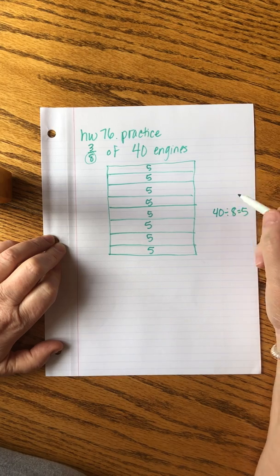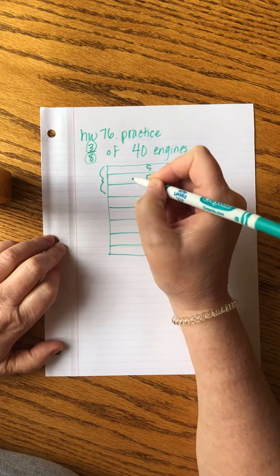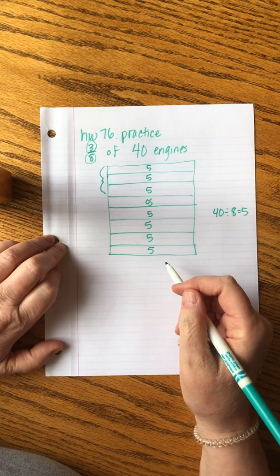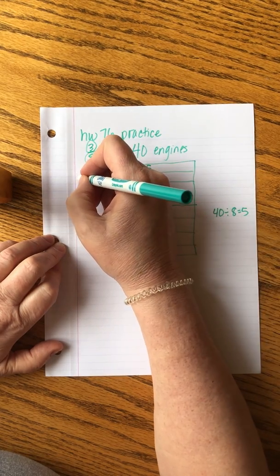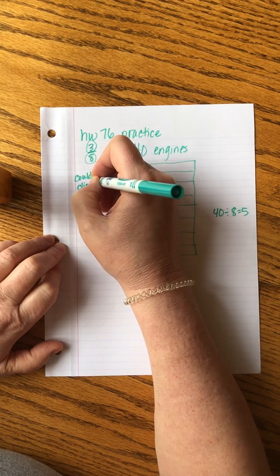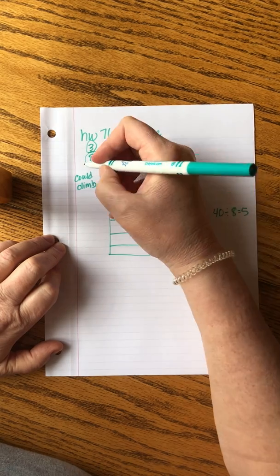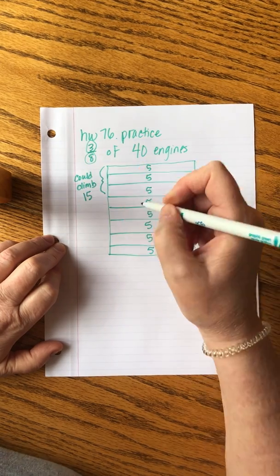And then we use the top of the fraction to determine our special group. It says 3/8 of the 40 little engines could climb the hill. So these are the could climbers, and now our diagram is all set up. We see that there are 15 of them.